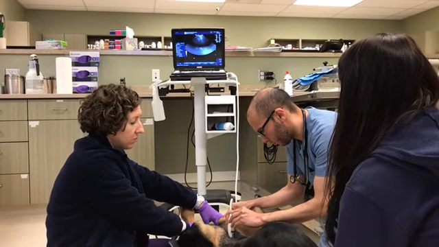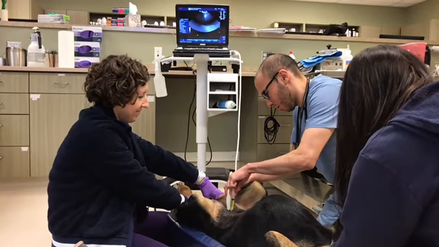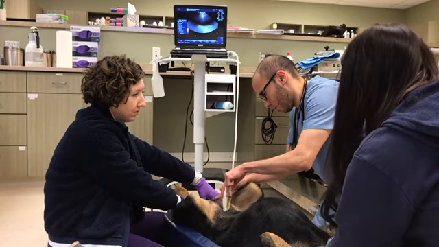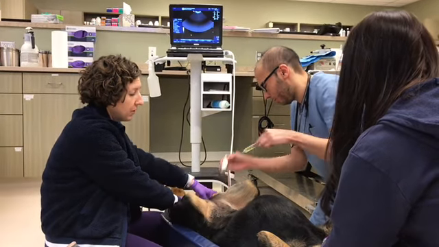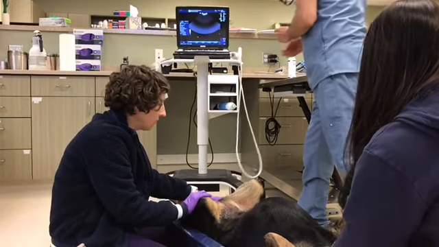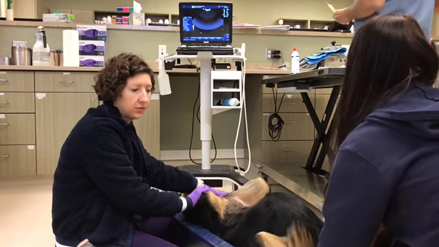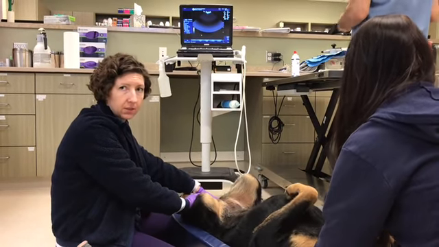Now he's getting the sample. Okay, so we got our sample, and now we will put it into white top tubes that have no additives, and that's how you perform a cystocentesis.